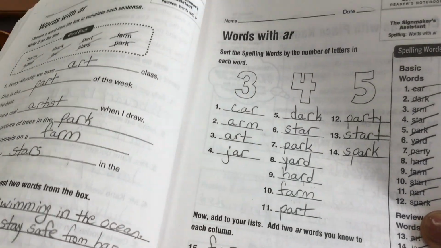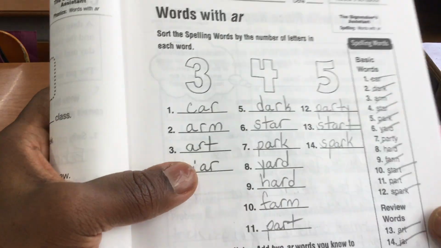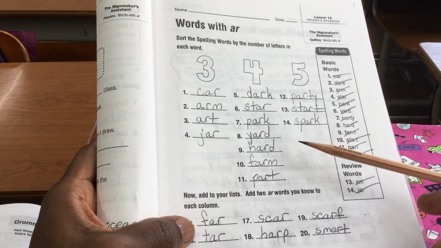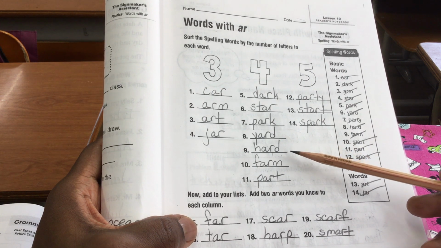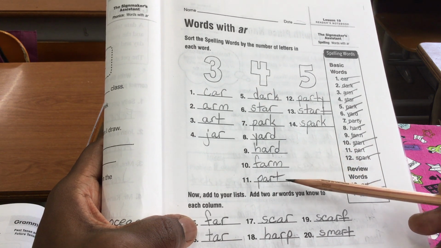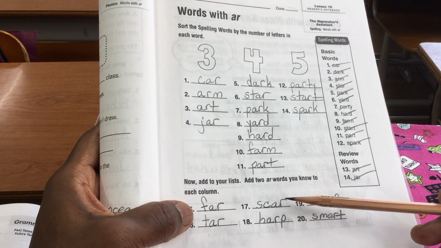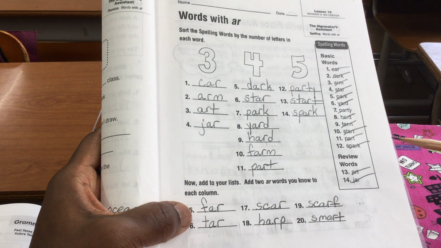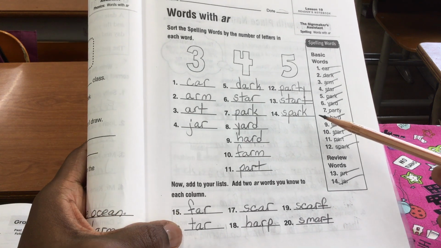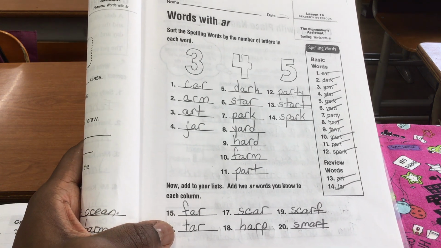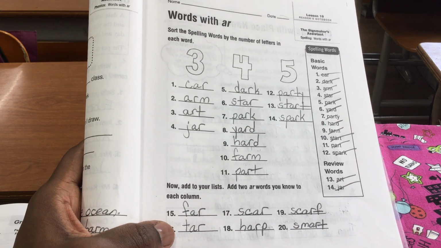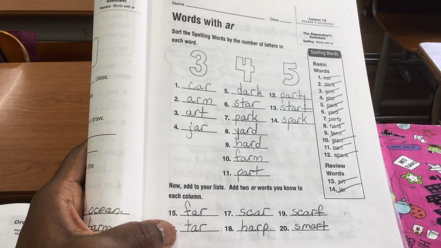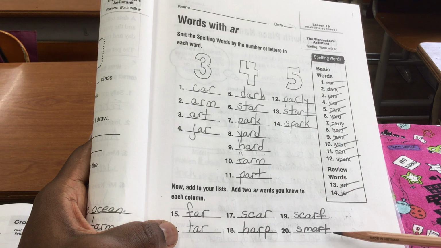For words with 4 letters, we have dark, star, park, yard, hard, farm, and part. I added scar and harp. For words with 5 letters, we had party, start, and spark. I have added scarf and smart.